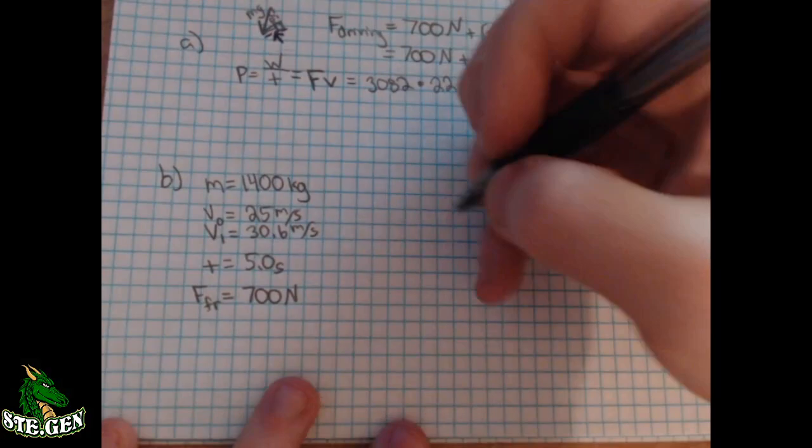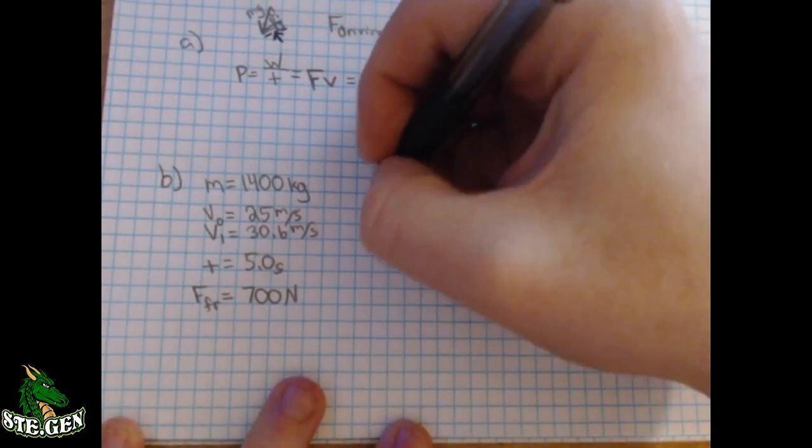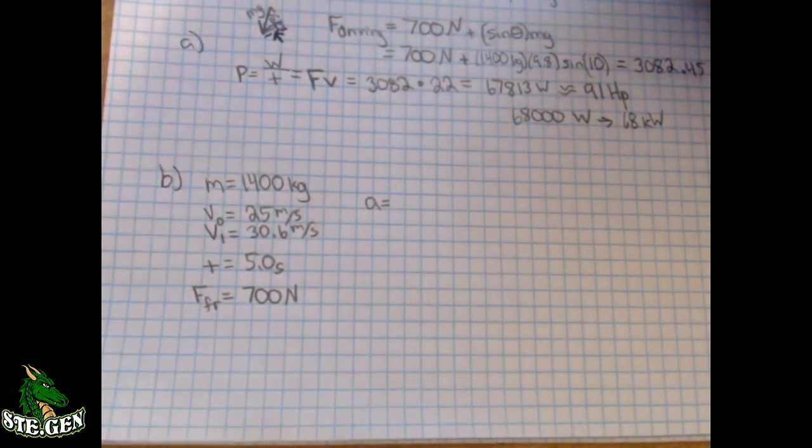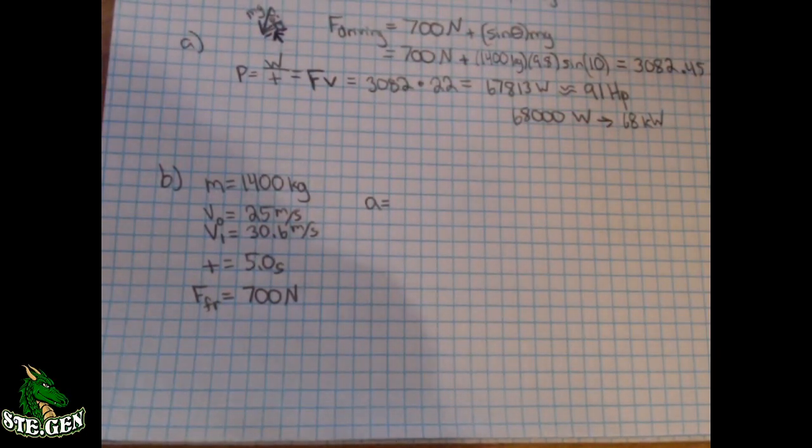Okay, first thing we need to do, though, we need to figure out our acceleration. And you might be thinking, okay, well, we'll use F equals ma, or something like that. But again, think back and try to keep in mind some of the older equations that we've done. It will save you a lot of time.